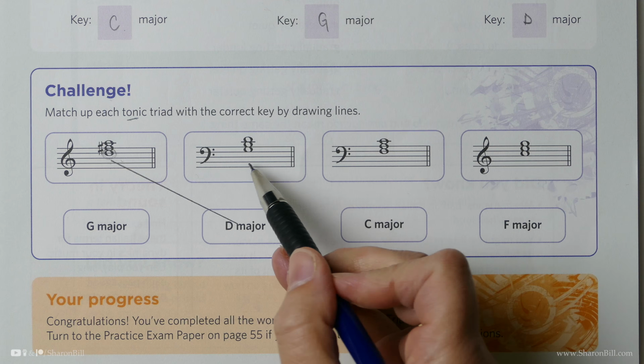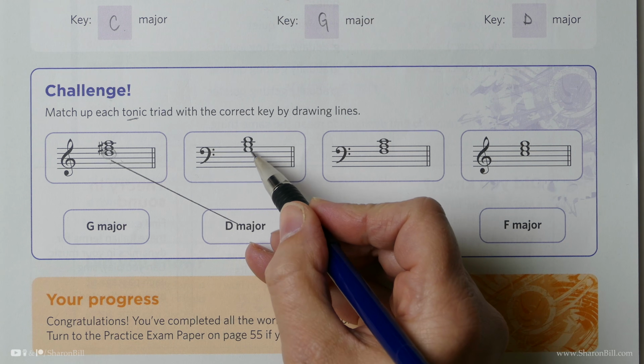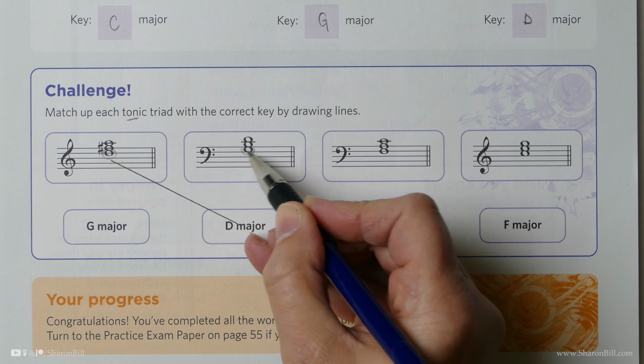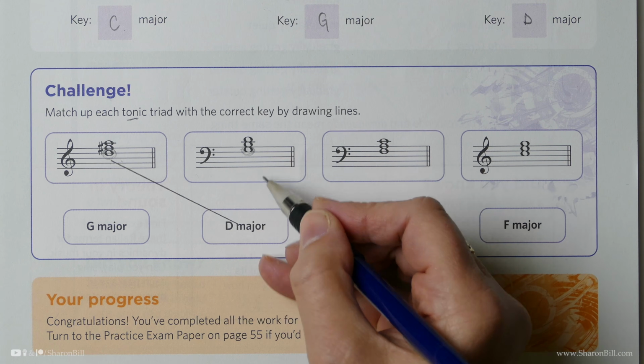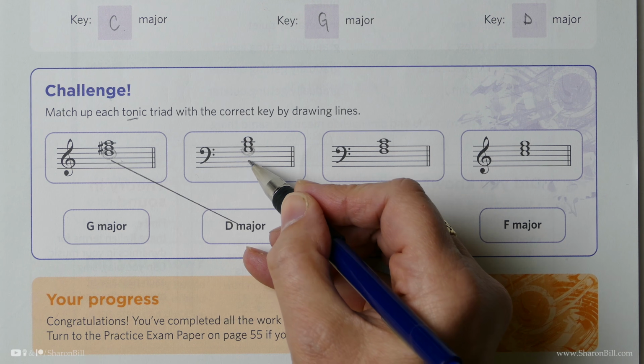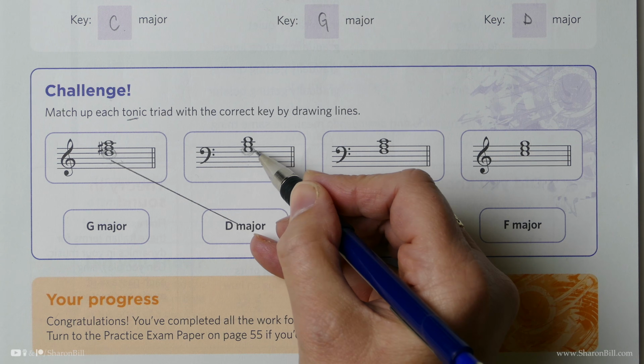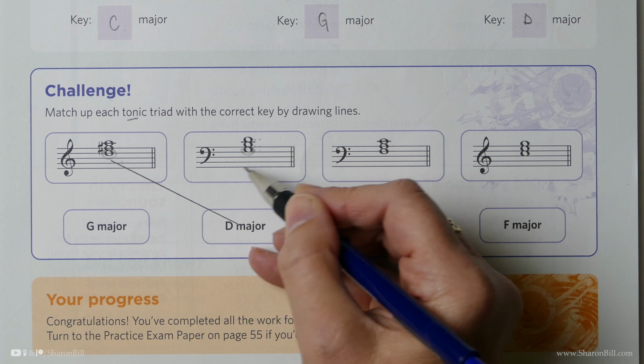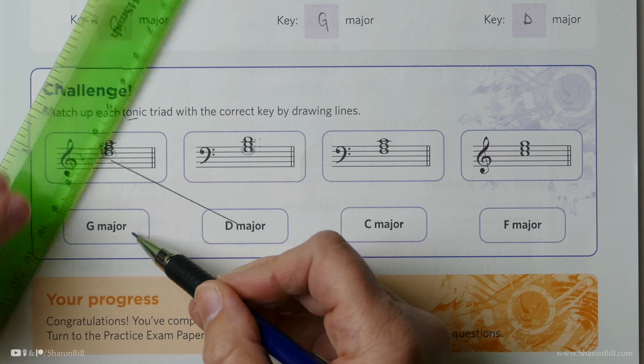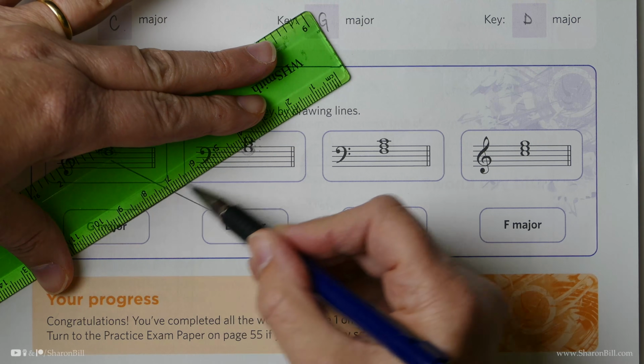We're in the bass clef for this one, and we know that the tonic will give us our key because that's the home note, the tonic, step 1 of the scale. So all cows eat grass, that's a G. So we know we're in G major, there's a G, B, D, 1, 3, 5. We're in G major, so that belongs to that.